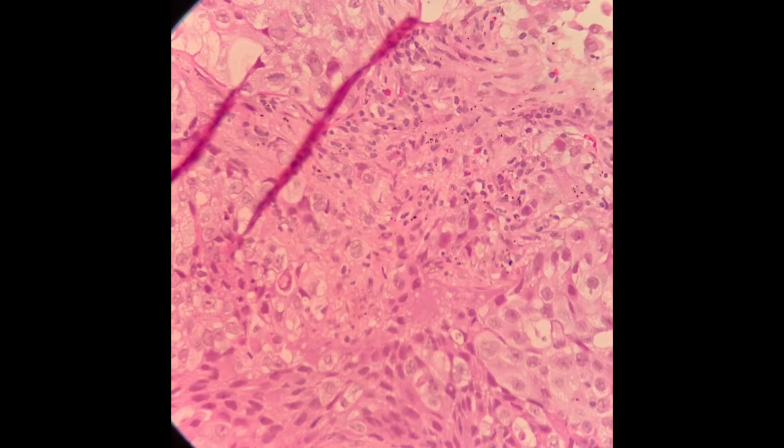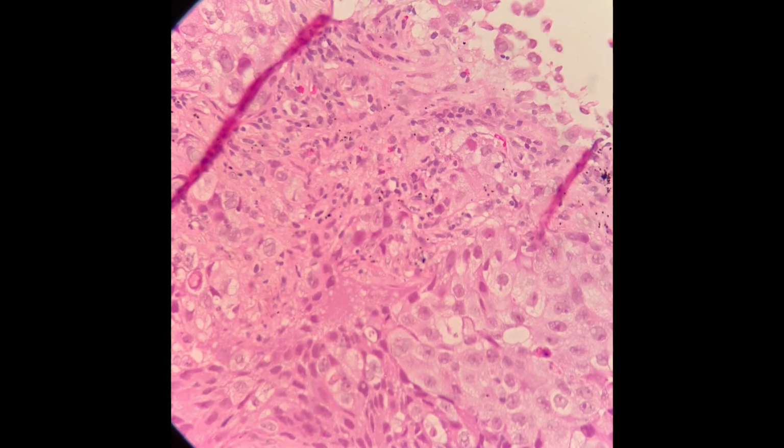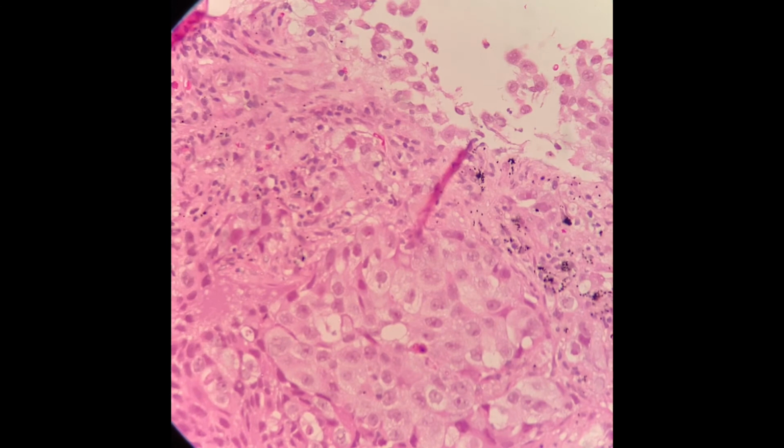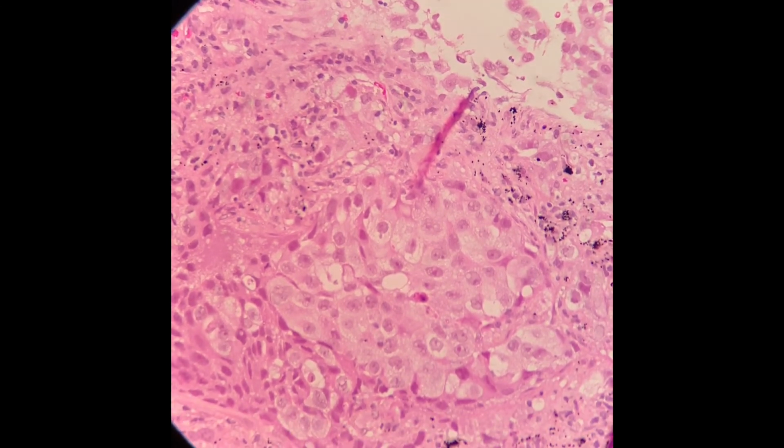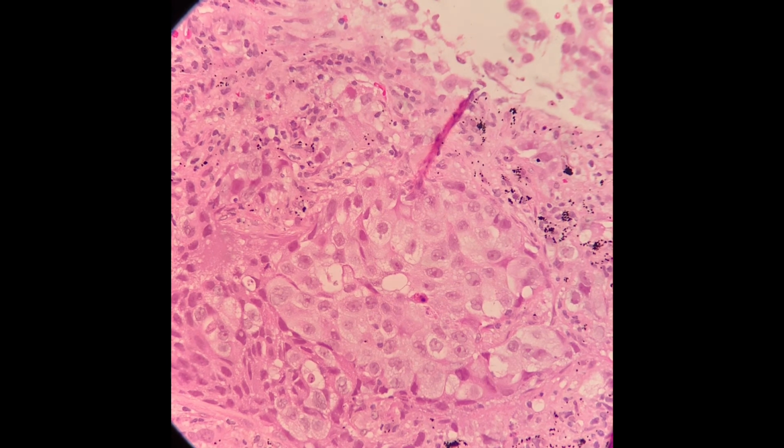But bear in mind, the majority of us do have these carbon particles inside our lungs. This is because there's a lot of air pollution occurring currently. So that's why you can see those particles.